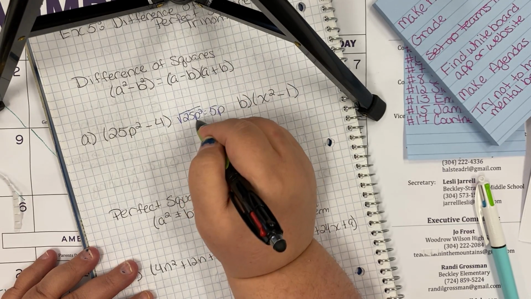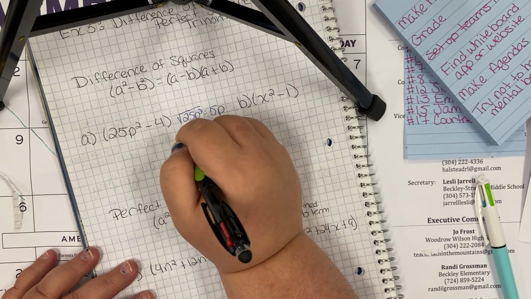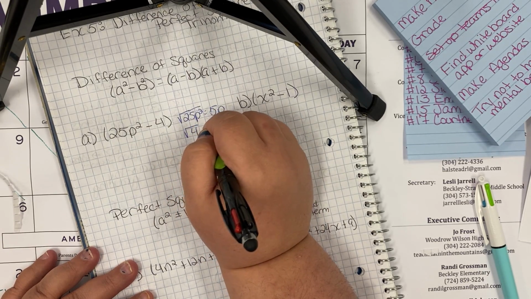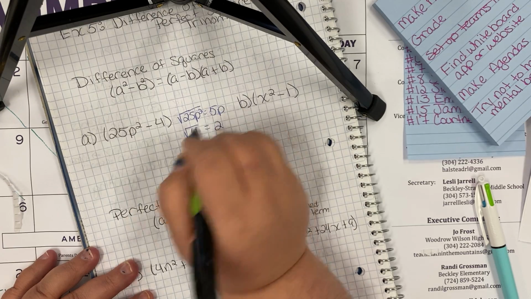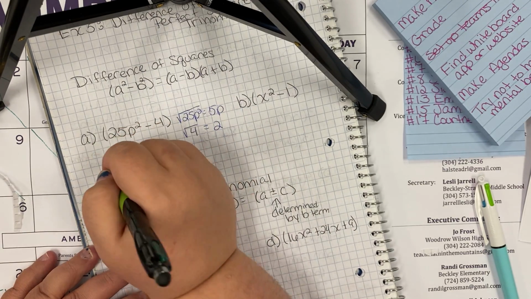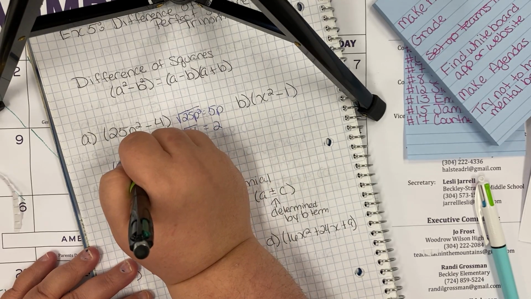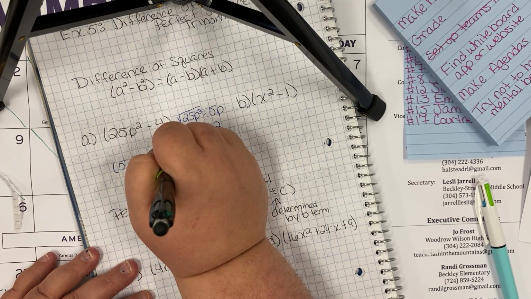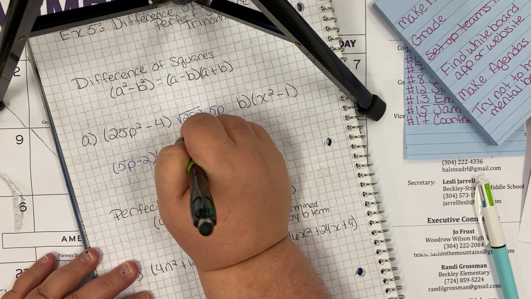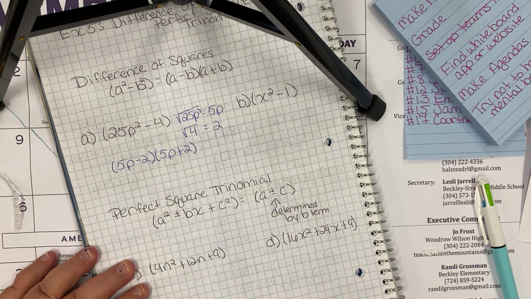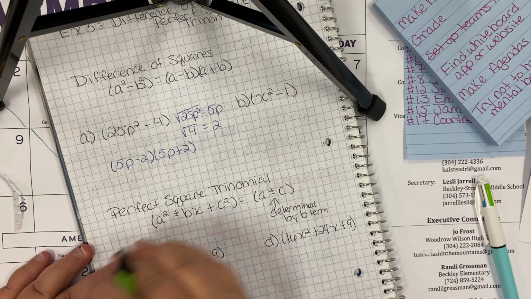Square root of 25 is 5. Square root of p squared is p. The square root of 4 is 2. So this is going to factor down into 5p minus 2 times 5p plus 2. And that's it. You're done.